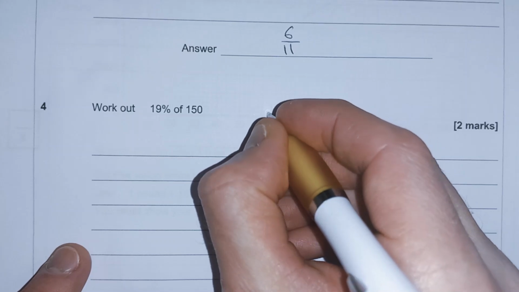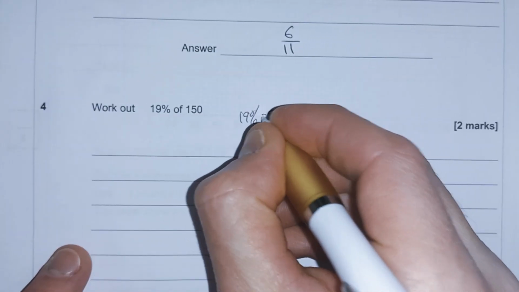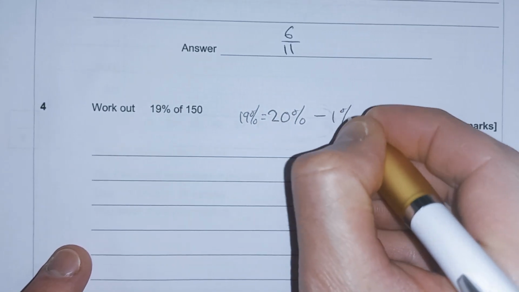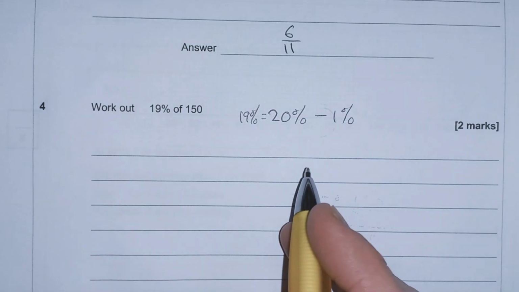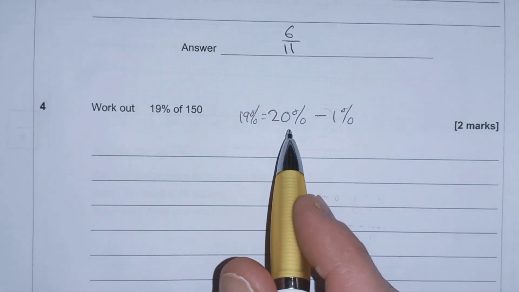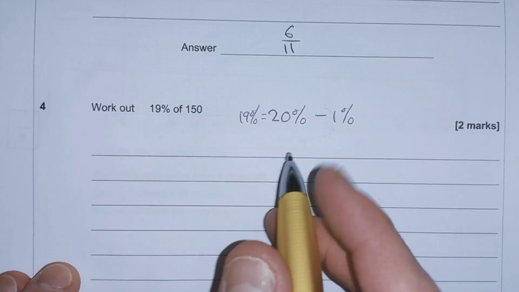20% to start off. But if you think, well, 19%, well, that's 20% minus 1%. Okay? And the reason I'm saying that is because I think I can work out 20% without too much trouble, and I think I can work out 1%. So let's see how we do that.